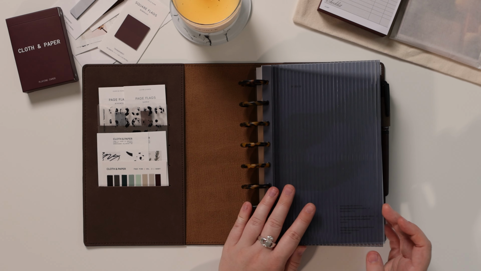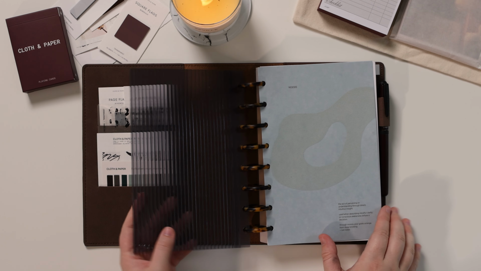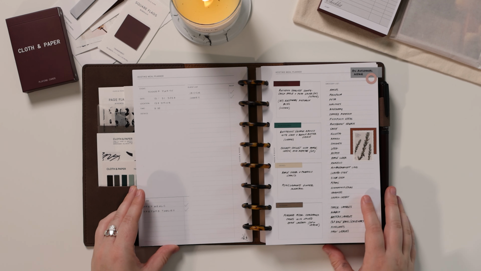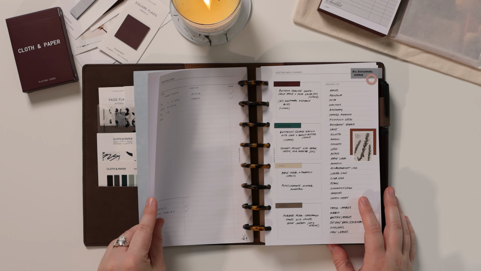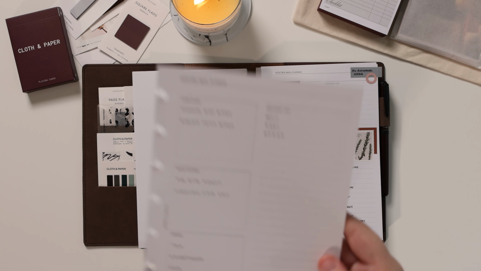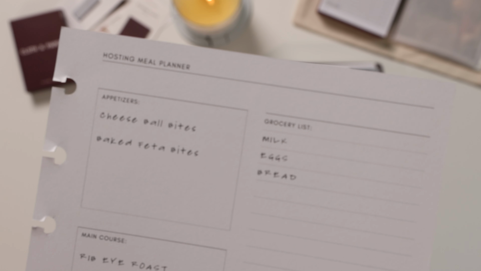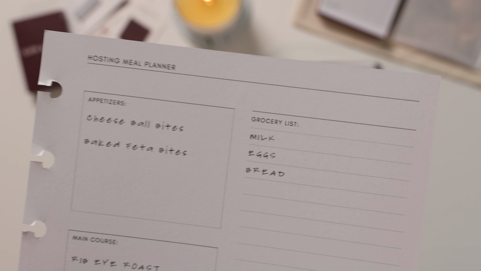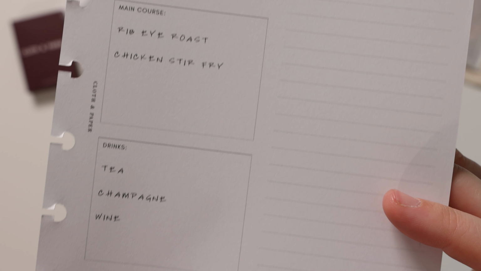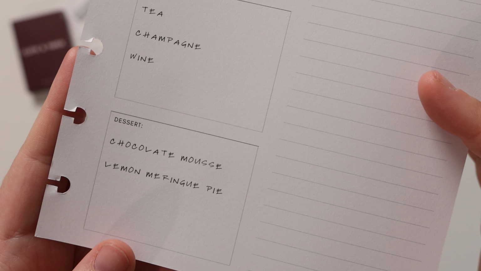So looking here at this planner, we're gonna flip right open to our inserts. And I'm just gonna give you a quick look at the demo page of this insert. At the top here for the hosting meal planner inserts, we have appetizers and a grocery list. Then we have our main courses, our drinks, and our dessert list.